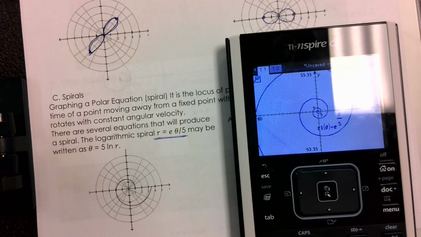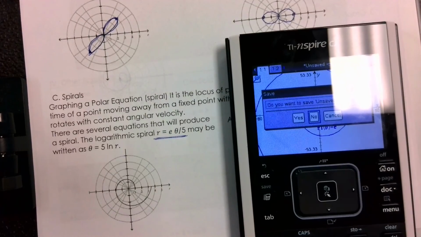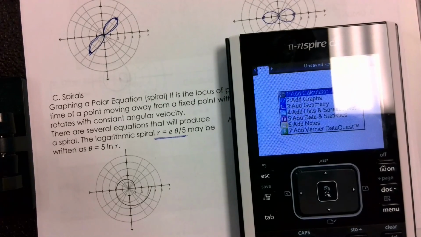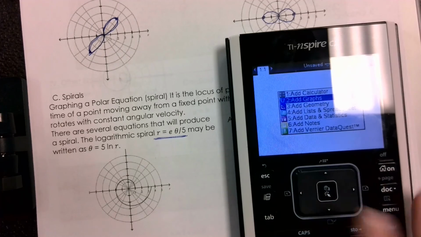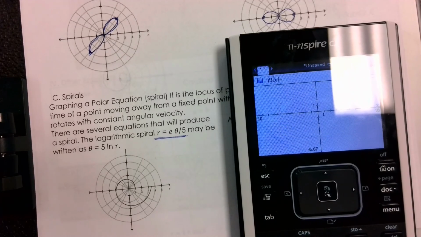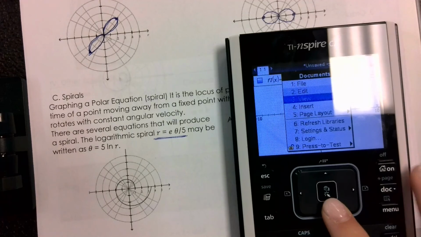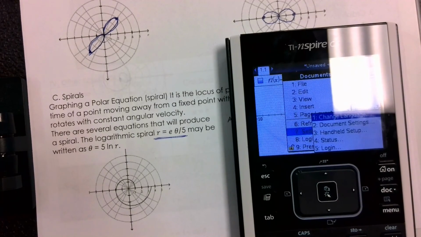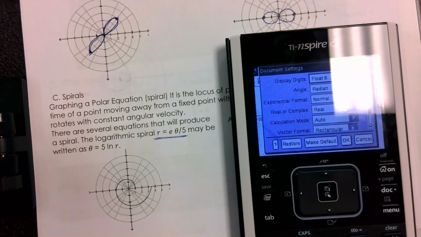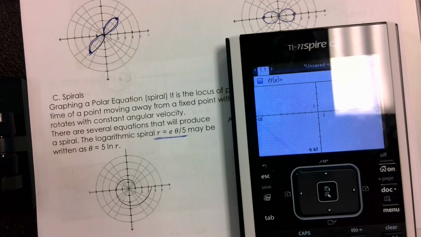So, let's do another one. Yes. So, let's just clear everything out. So, Control N. And we're going to start from scratch. We're going to start all over again. We're going to do some more. So let's go to a brand new graph. You need to make sure that you are in radian mode, but if you just cleared everything out, you should be in radian mode. But you can check that on your document settings real quick. And just make sure that you're in radian mode. I am, so I'm going to leave it there.